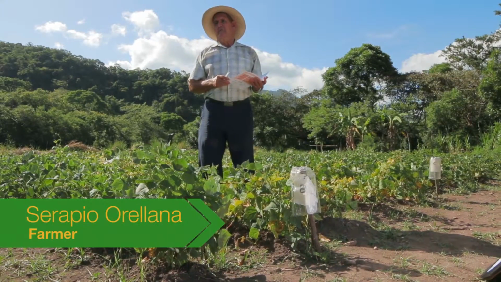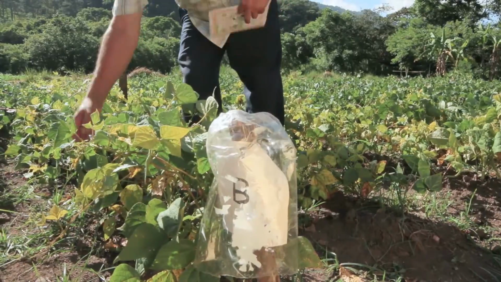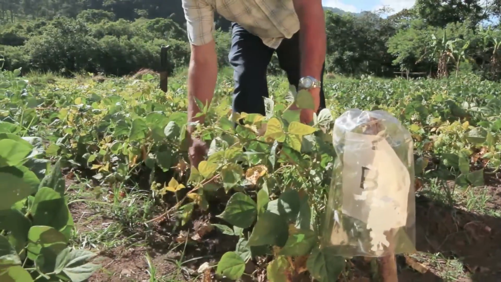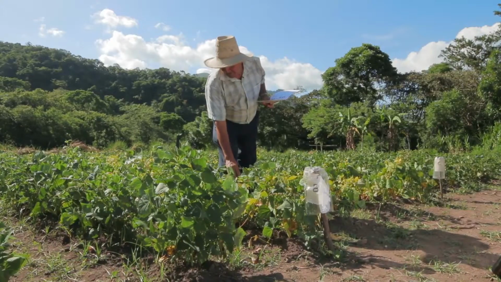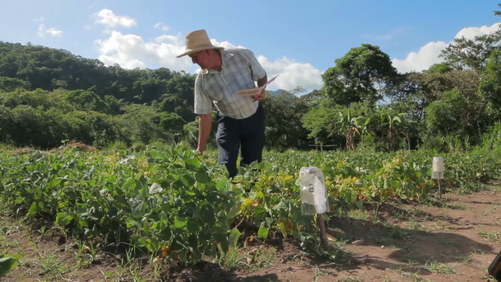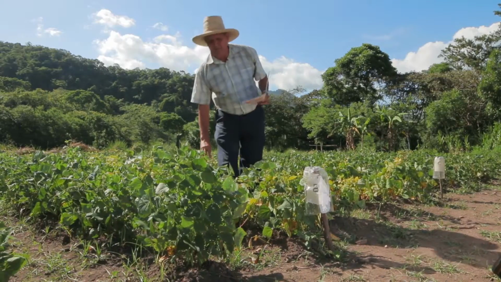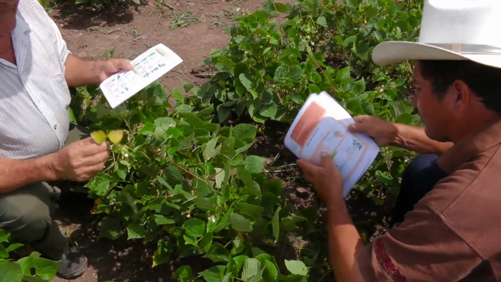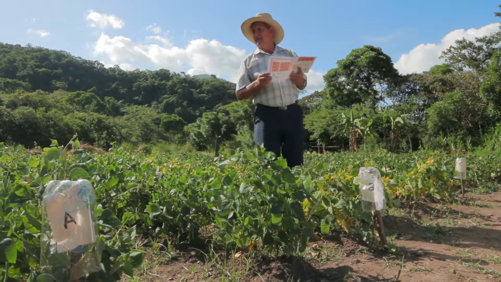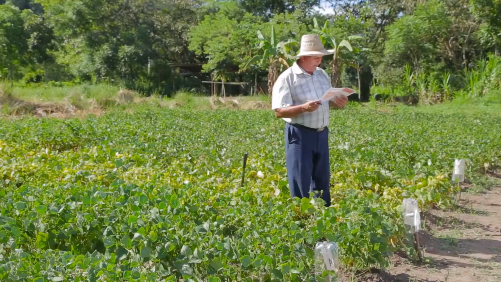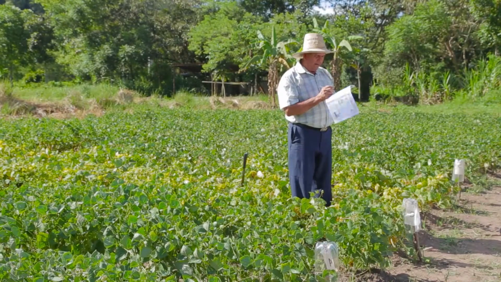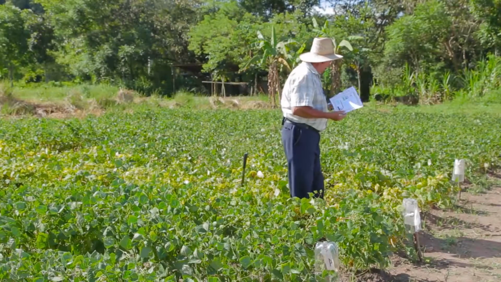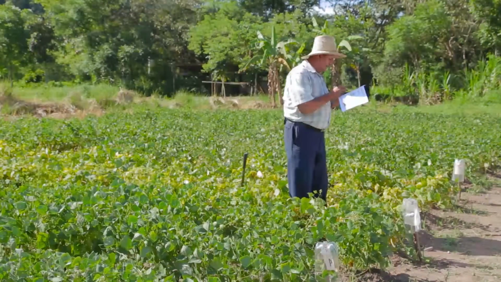Today I will evaluate pests and diseases. The one that was most attacked by diseases is the variety B, because you can see a lot of attack by the bean common virus. As the best, as the most disease-resistant variety, I will mark the variety A. And for the worst, the most attacked one, it's the letter B.